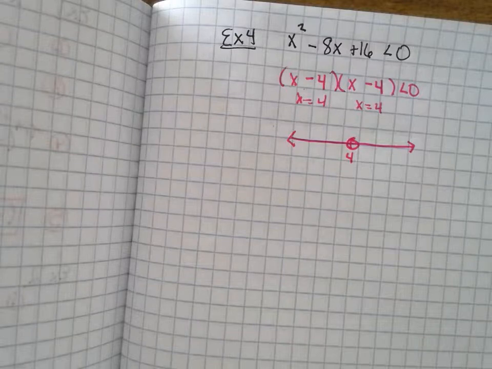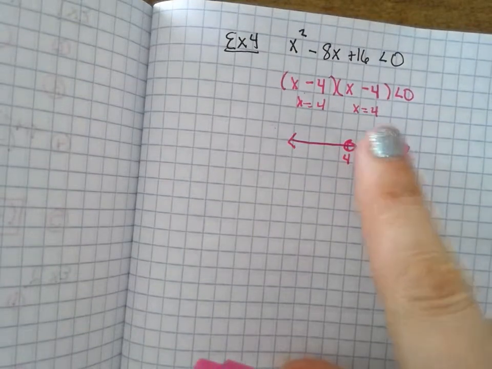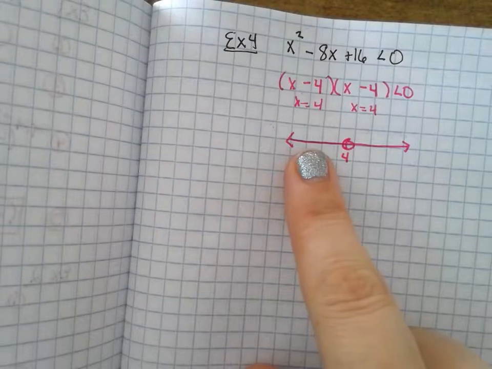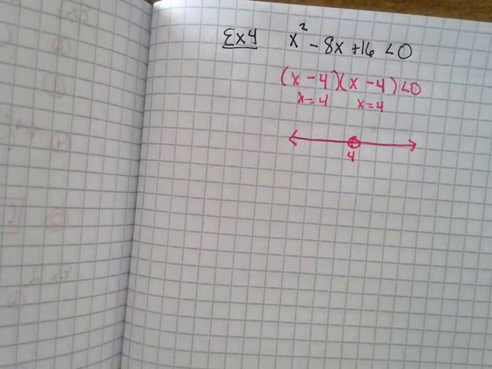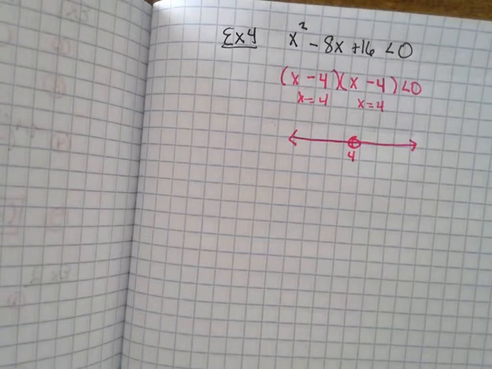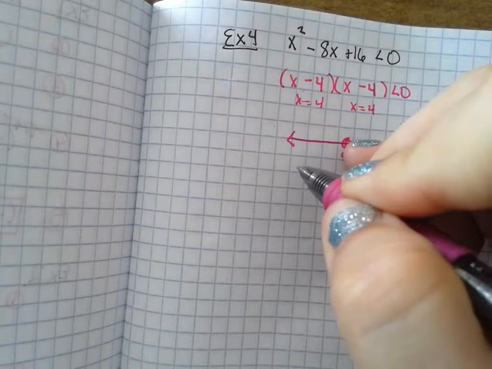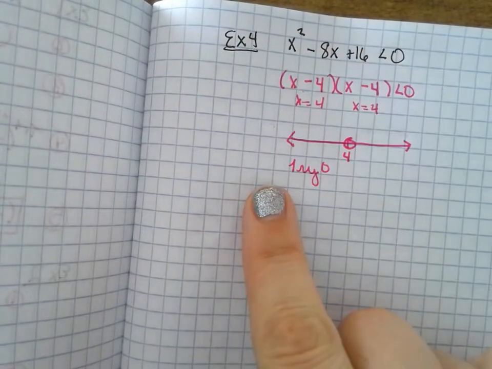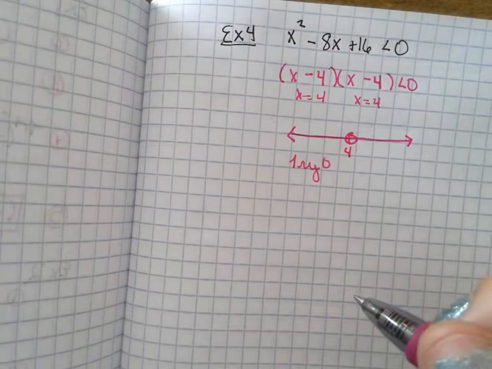Now we only have 2 areas that we have to check. We have to check a number over here, and we have to check a number over here. What number could I check over here? You could check a negative 3. You could check 0. You could check anything. So check whatever number makes your heart happy. I usually always try 0.